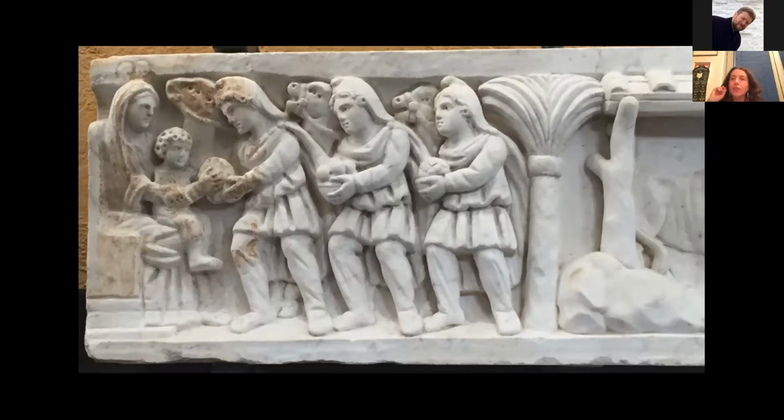Usually, of course, and I will tell you later, these are all scenes that were taken from the Gospels, and for some parts from the Apocrypha. The Apocrypha are basically a body of writings which were not included in the official Gospels.